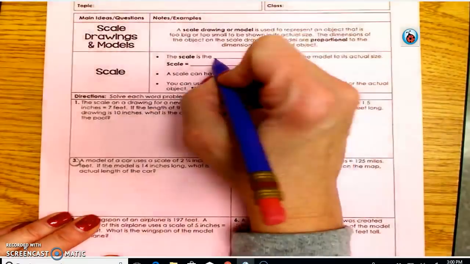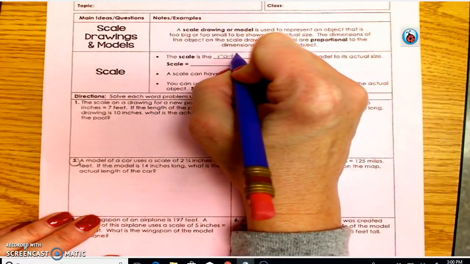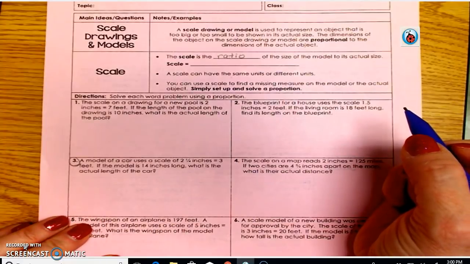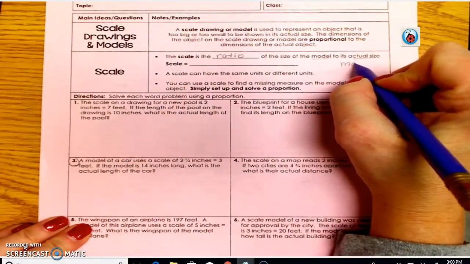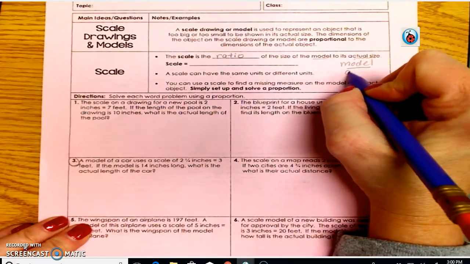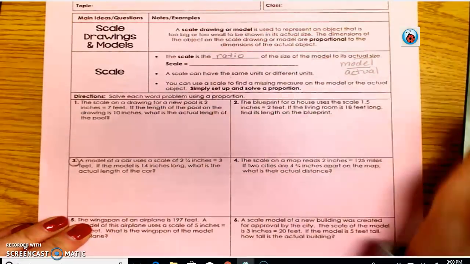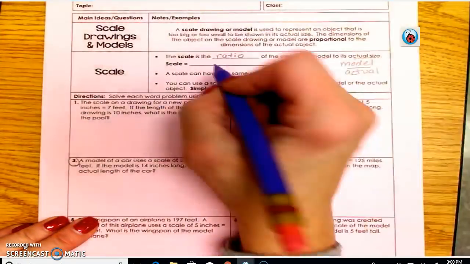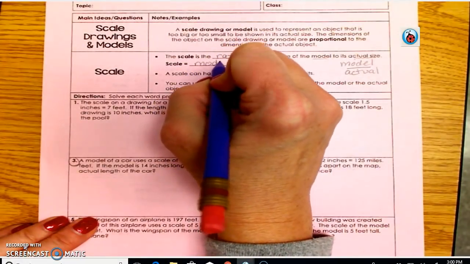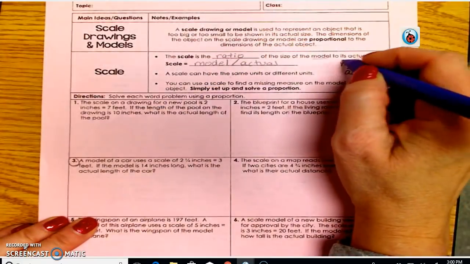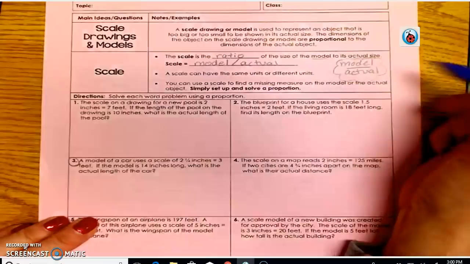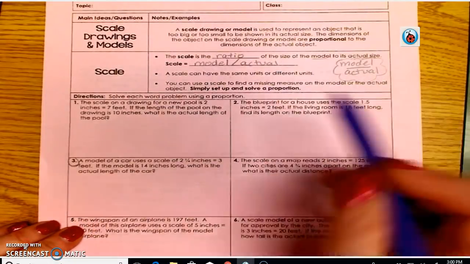The scale is the ratio of the size of the model to its actual size. So we are looking at model to actual. Write that down, please. And here it is, model to actual. But I wanted to write it like this so you have it in fraction form. This is how we'll look at it in fraction form.